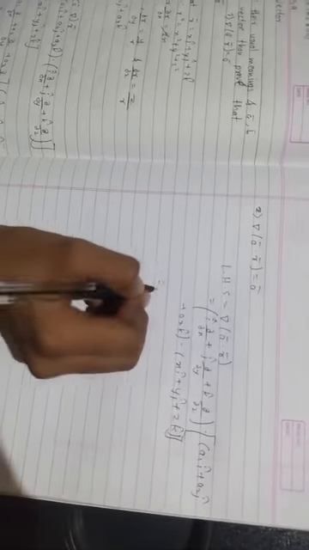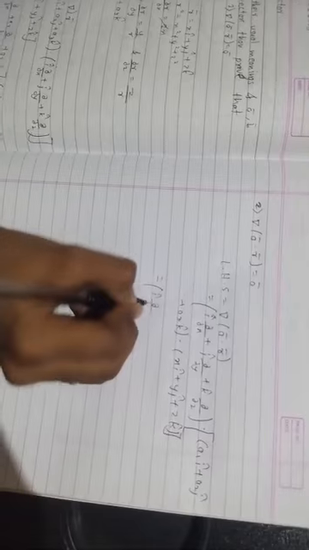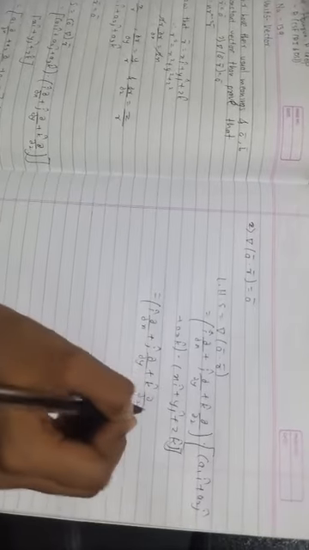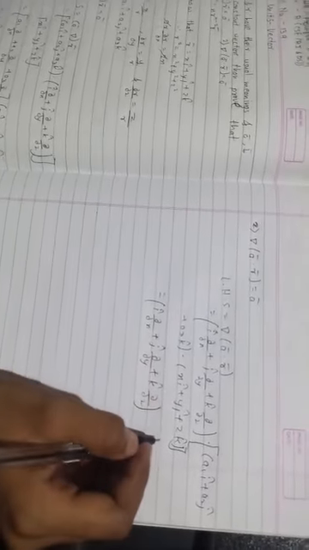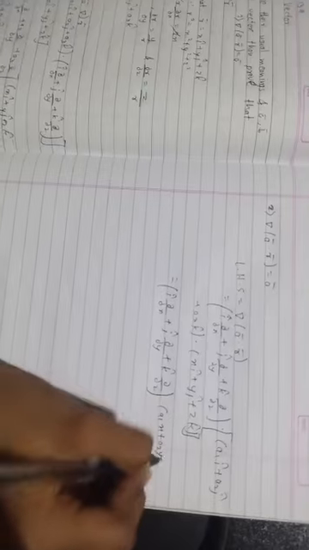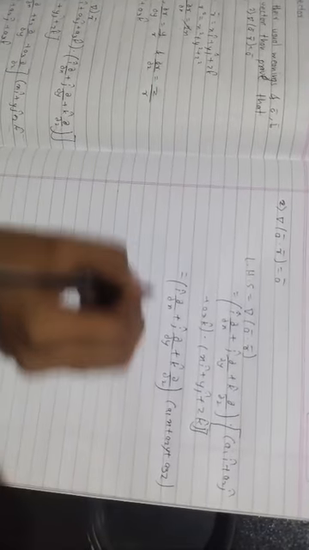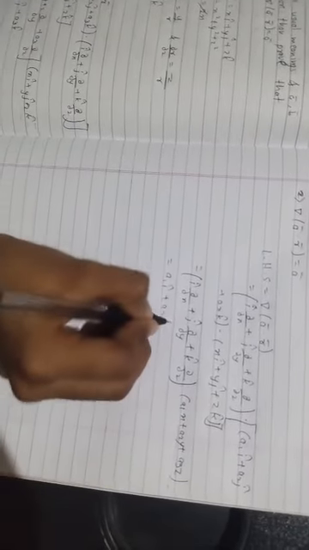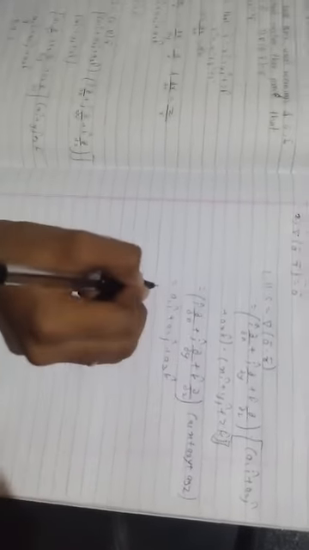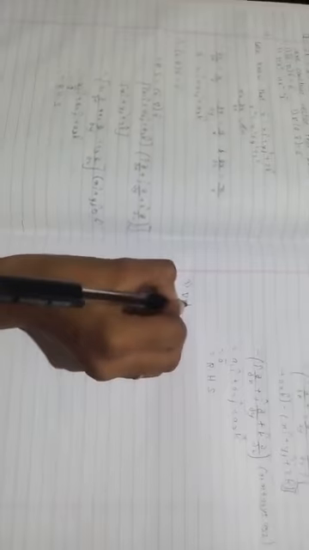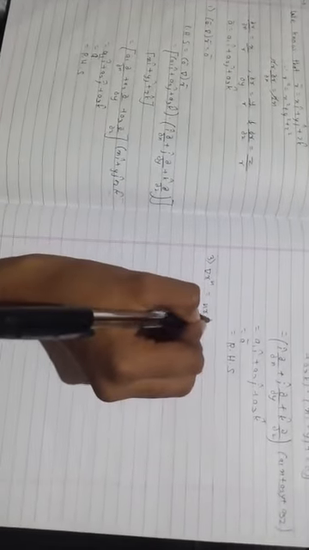The dot product of a bar and r bar becomes, we write the del as it is, and the dot product of a bar and r bar becomes a1 x plus a2 y plus a3 z. Then the del of this becomes a1 i bar plus a2 j bar plus a3 k bar. We know that a bar is equal to a1 i bar plus a2 j bar plus a3 k bar. Here RHS.